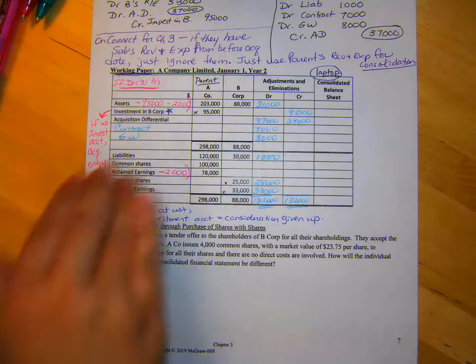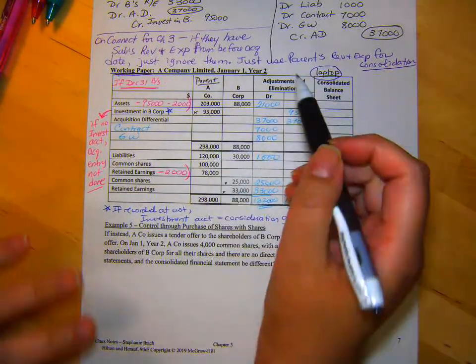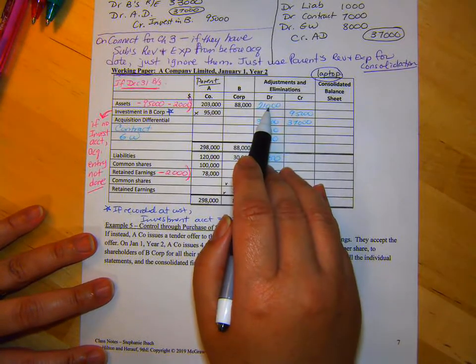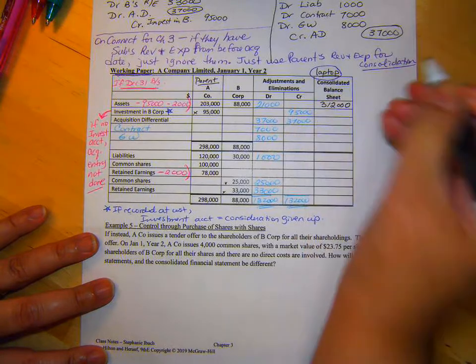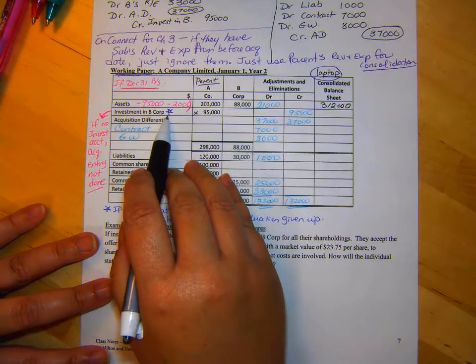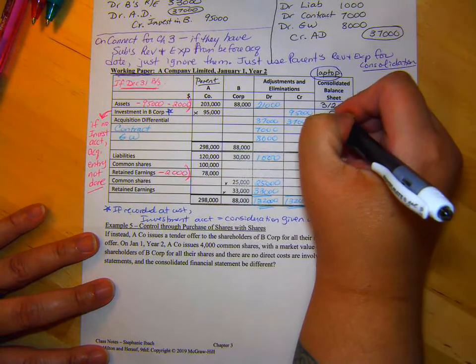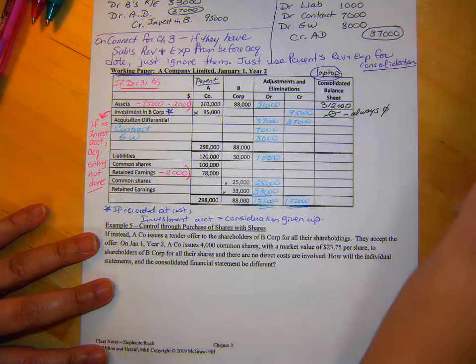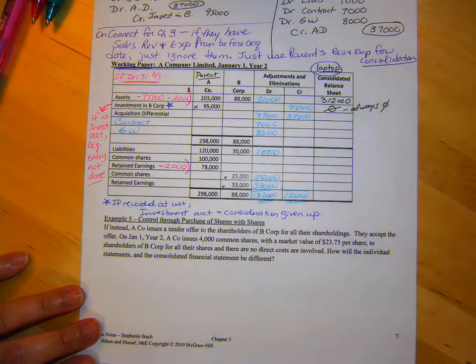Okay, so we talked about some weird stuff here. Now let's finish off our consolidated balance sheet. So we've got A plus B, they're both assets, so we add them, and do we add or subtract the 21,000? Add because it's a debit, so it's going to be 312,000. Now, what do we notice about investment in B Corp? Debit and credit, so it's 0. Always, always, always 0, because when you're consolidating, you can't have an investment in yourself.